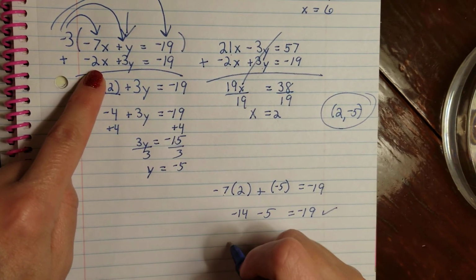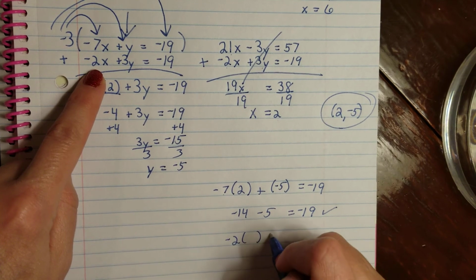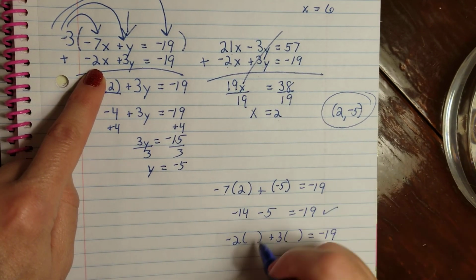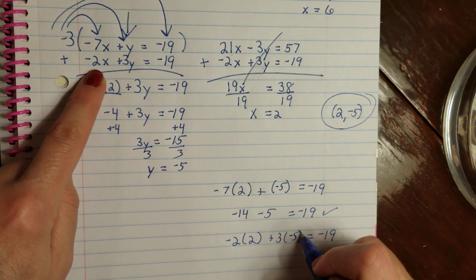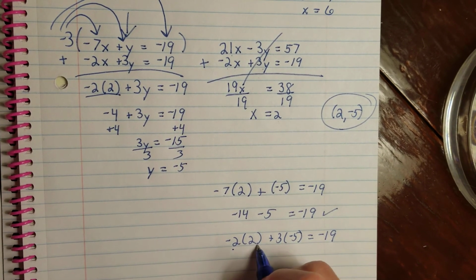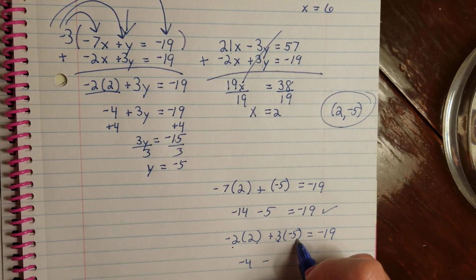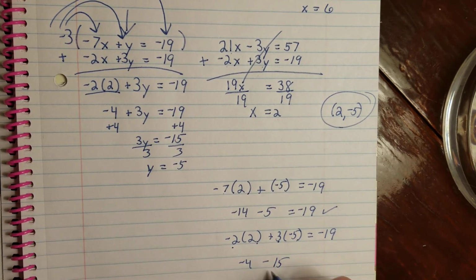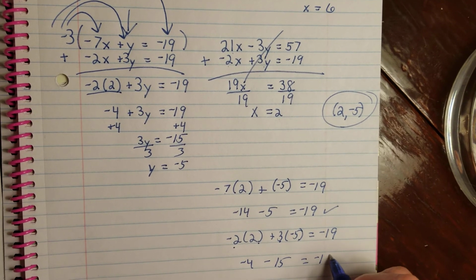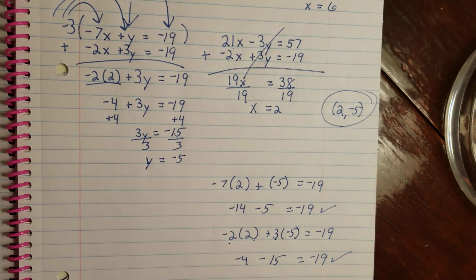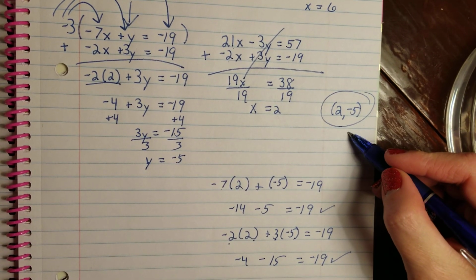Try it for the second equation. Negative 2 times x plus 3 times y equals negative 19. 2 in for x, negative 5 in for y. Negative 2 times 2 gives you negative 4. 3 times negative 5 gives you negative 15, or minus 15. And again, that is negative 19. It works for both equations. So if it works for both equations, it is the solution to the system.